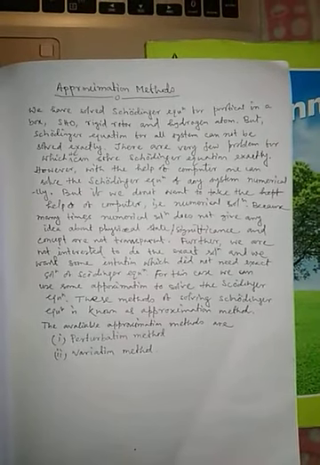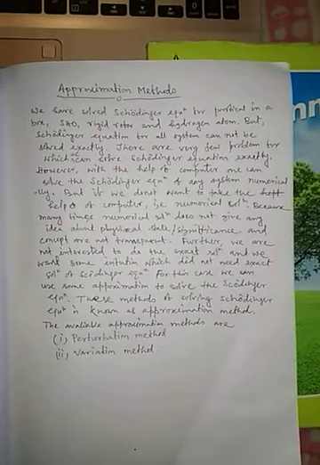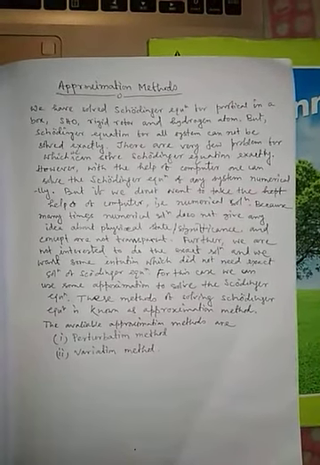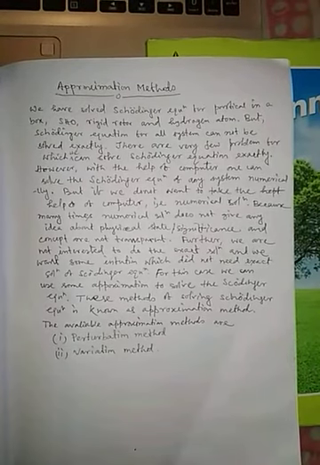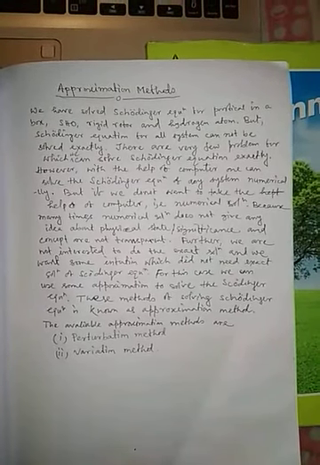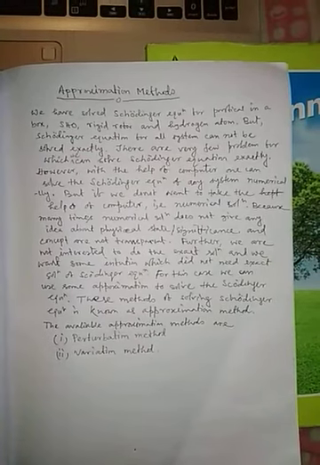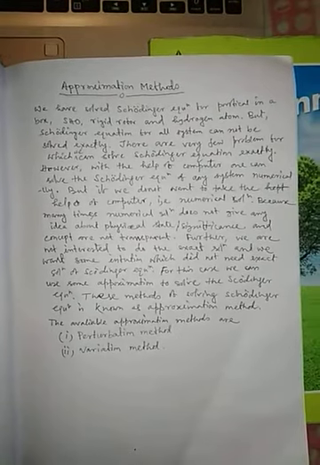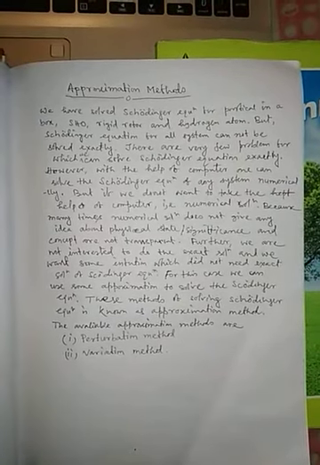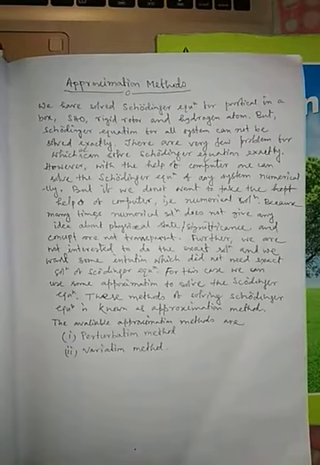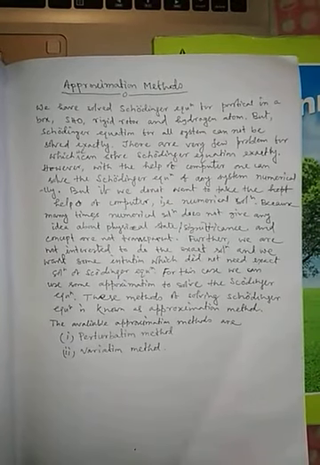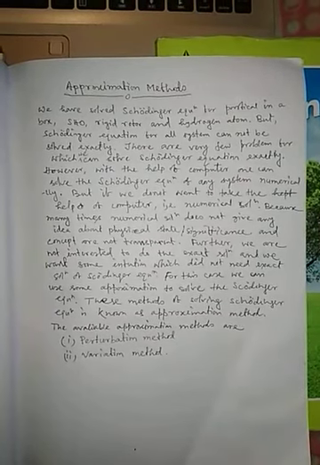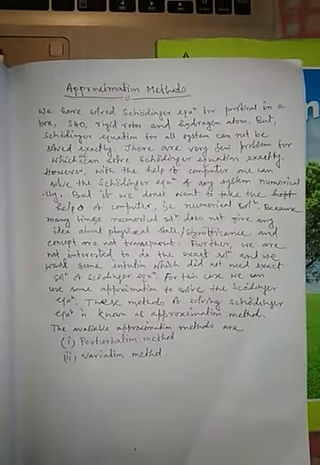For this purpose, we can solve this Schrödinger equation by considering some approximation method. The available approximation methods for quantum chemistry, not only quantum chemistry, these are the approximation methods of quantum mechanics. Number one is the perturbation method and number two is the variation method. The perturbation method is not in the scope of the present syllabus, so the scope of the present study is the variation method.